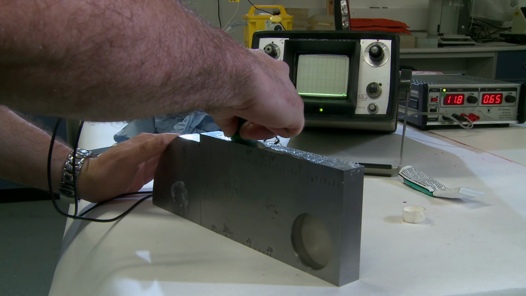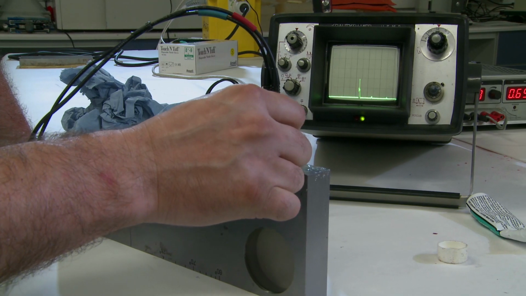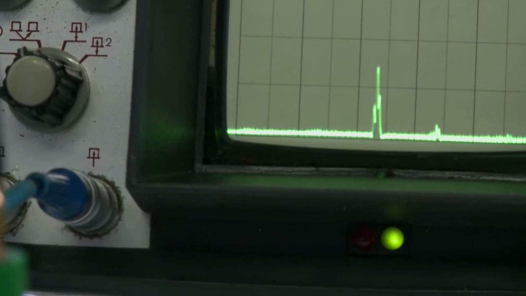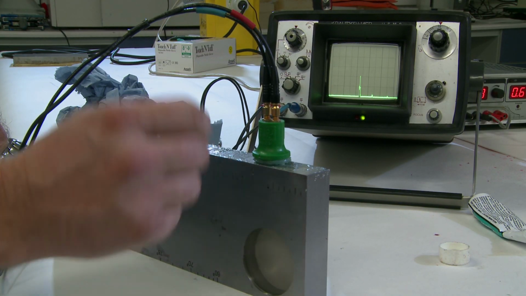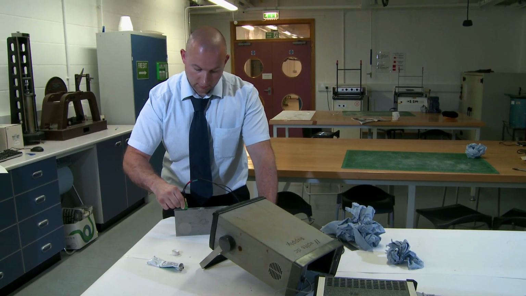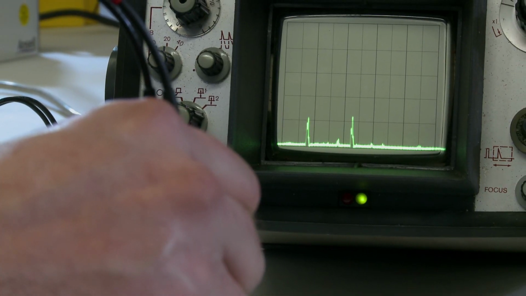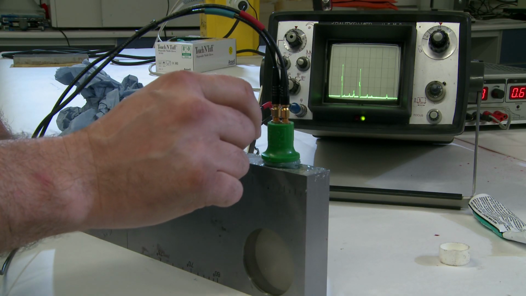As we traverse along this sample, what we'll start to see is a spike appearing at about 45 millimeters there, which is a reflection from this top surface here. As we continue to traverse, we get a reflection at about 15 millimeters, and what that is, is a defect 15 millimeters down from the surface.